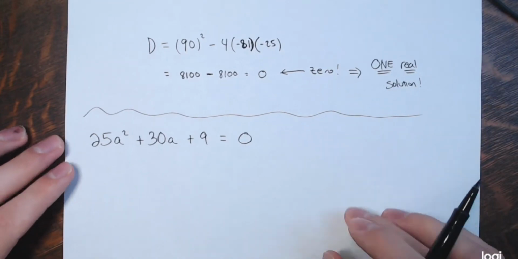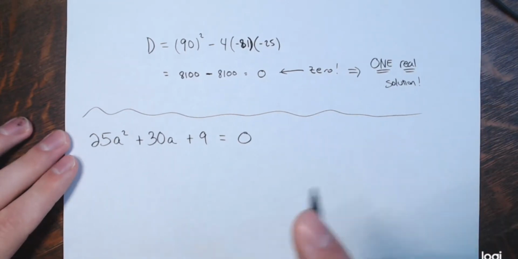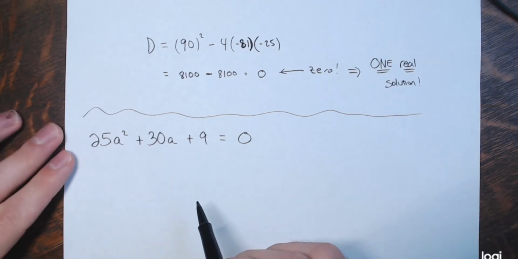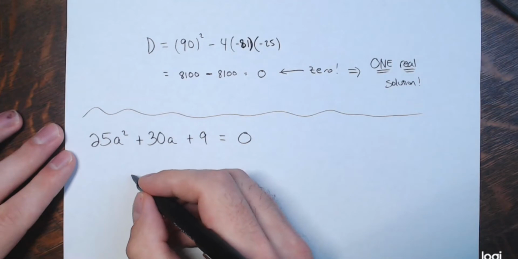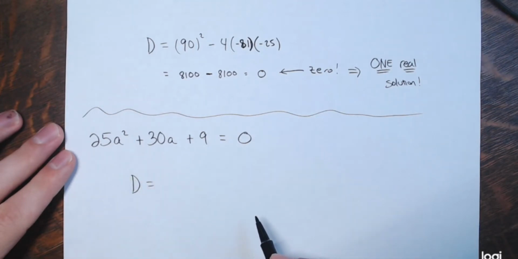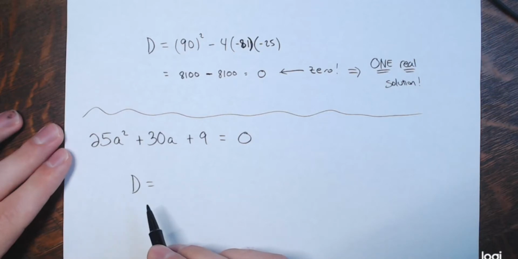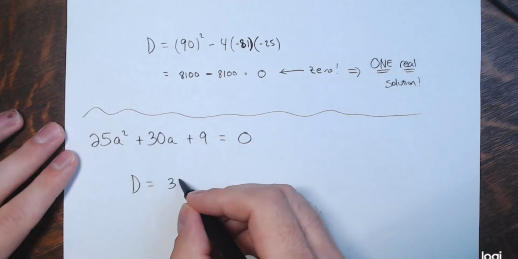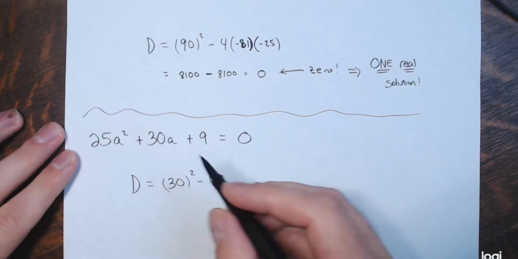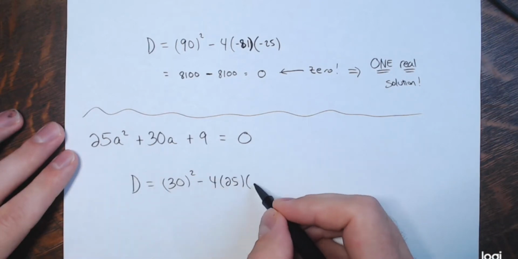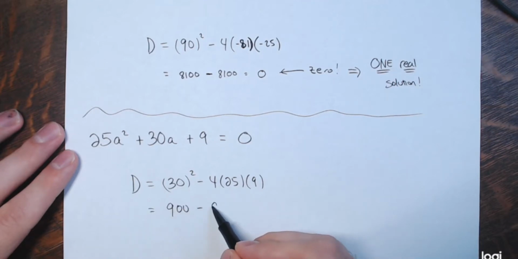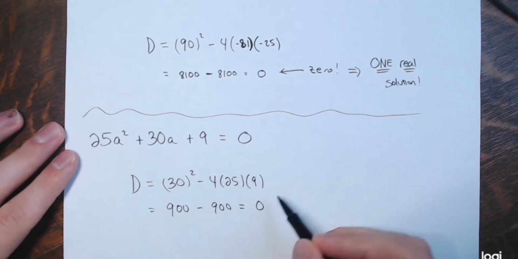Then you might even say, hey, I know how to factor this, and there's only one solution here, we'll see in a second, but let's do the discriminant. It's in standard form. So the discriminant is b squared minus 4ac. 30 squared minus 4 times the quadratic coefficient times the constant. And this is 900 minus 900, which is again 0.